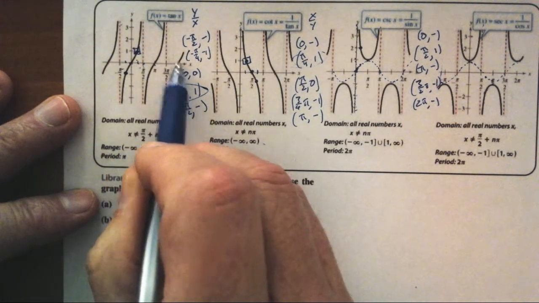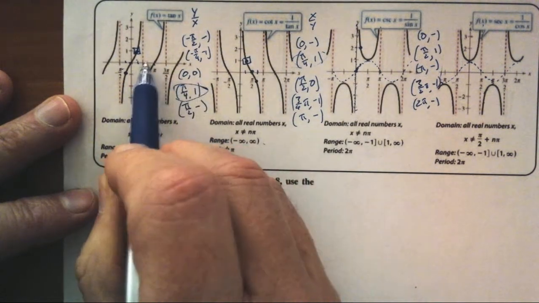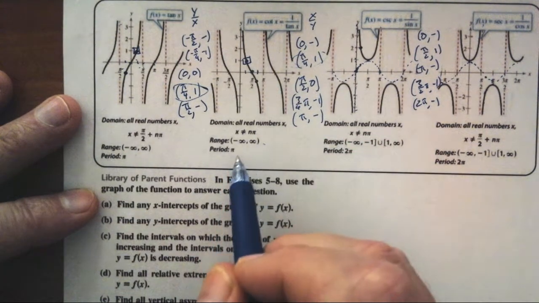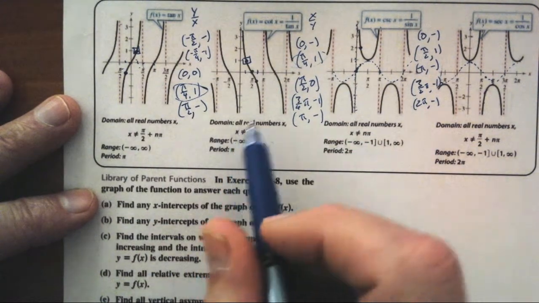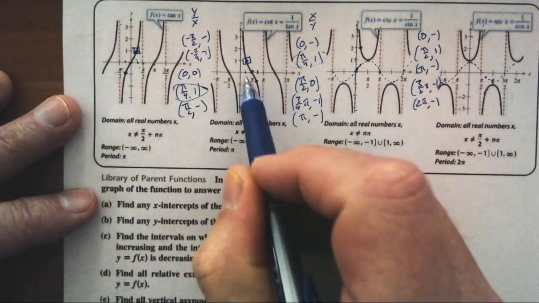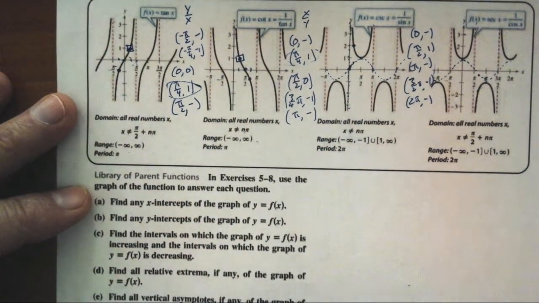So we can go forward pi, backward pi. That's where all the asymptotes are. Likewise, the asymptotes on cotangent occur at just plain old multiples of pi. 0 pi, 1 pi, 2 pi, negative 1 pi, etc.